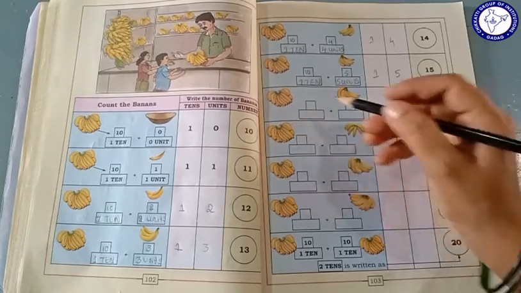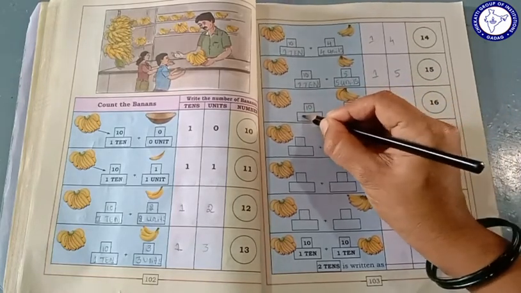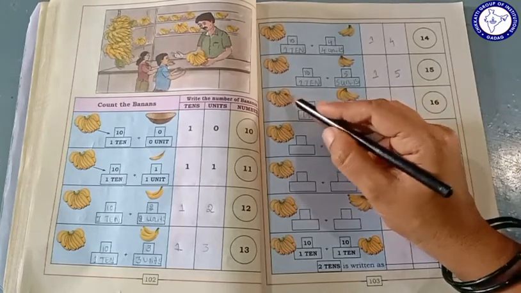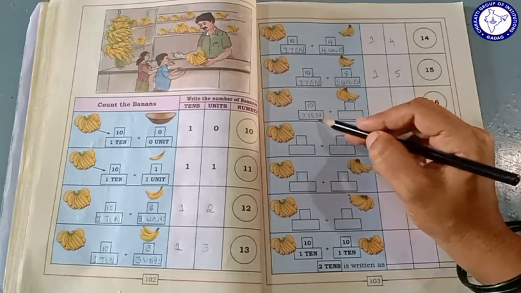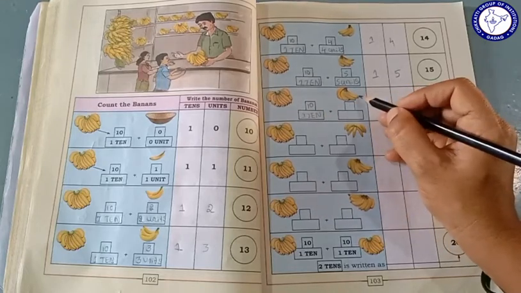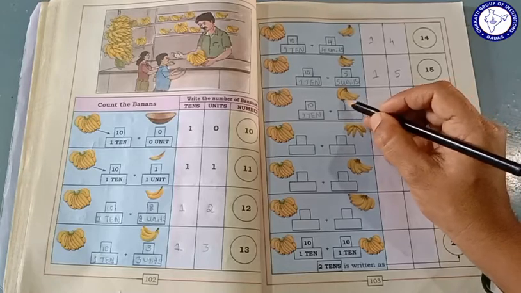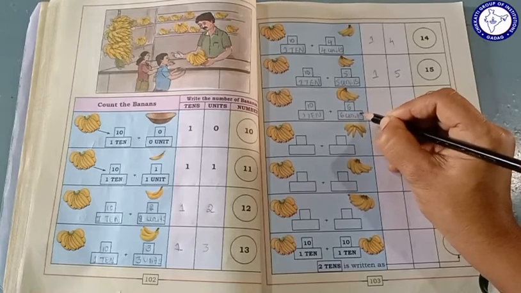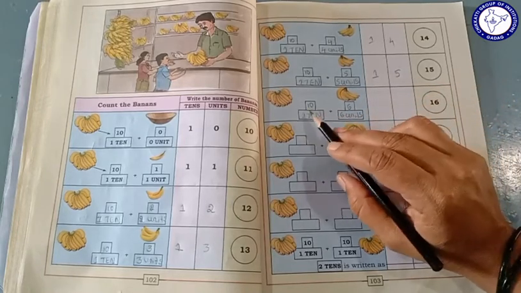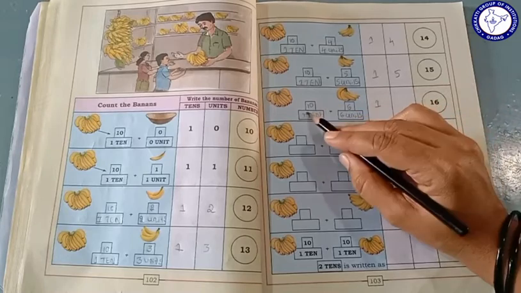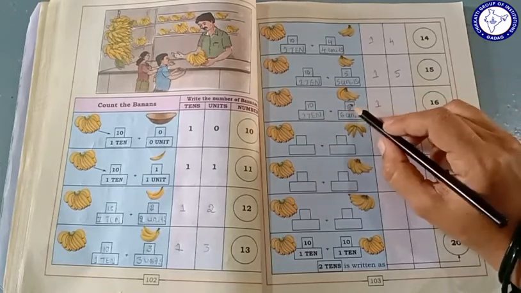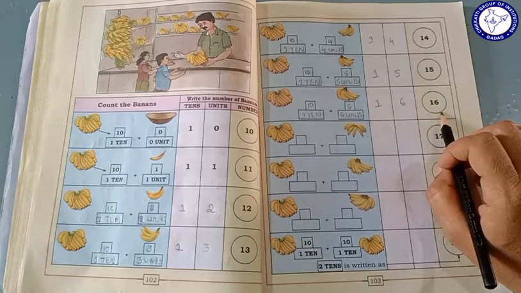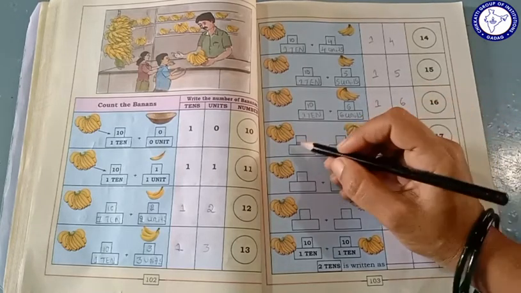Okay. Next one, here 10 of 1, 10. Yes, 1 ten. It means here 10 bananas total. Okay. 10 units equal to 1 ten. So here 1, 2, 3, 4, 5, 6. There are 6 units. 6 bananas are there. So we can consider as 6 units. Okay. So here I will write 1 ten. How many tens are there here? Only 1 ten plus how many units are there? 6 units. Total bananas how many are there here? 16. Okay. Next one.